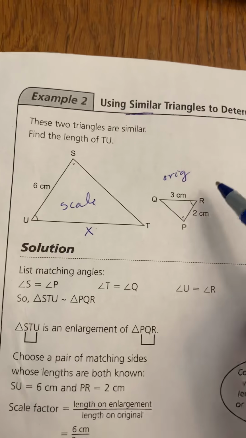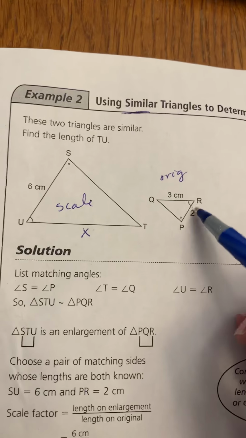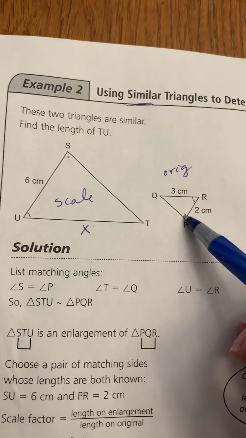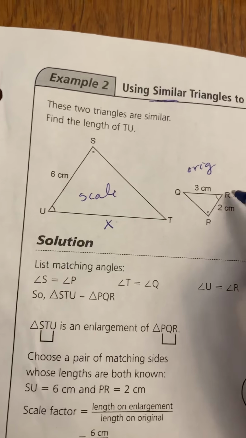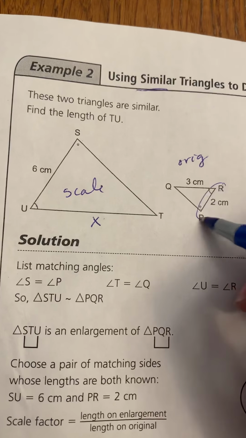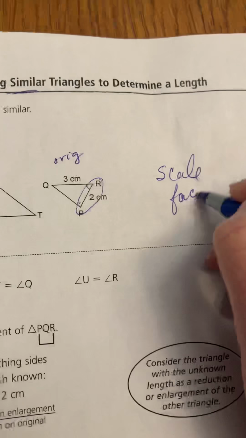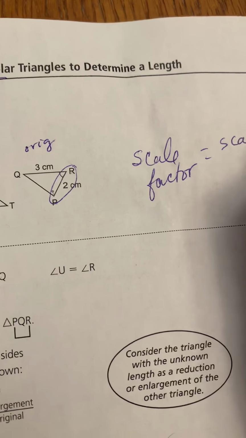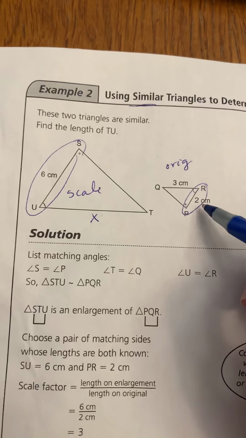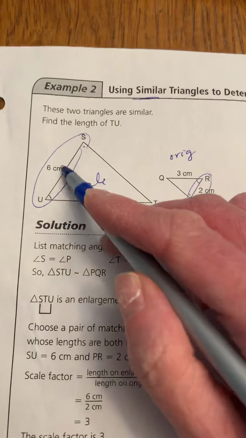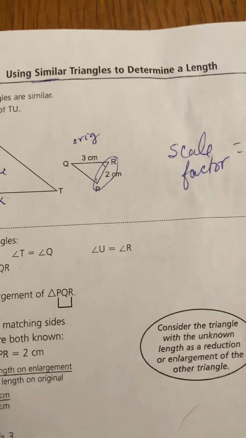RP, so this angle here to the little dot angle, is the same as US. I'm going to circle them here. And remember, scale factor is scale divided by original. So we can say that the scale diagram over our corresponding, matching sides is 6/2, which is 3. Therefore, our scale factor is 3.